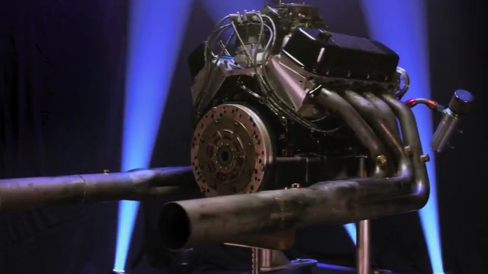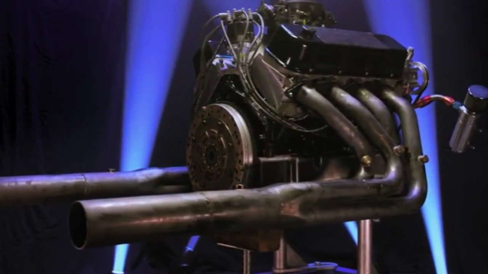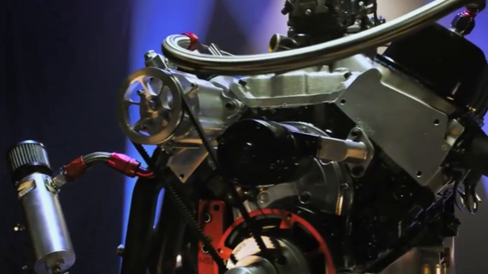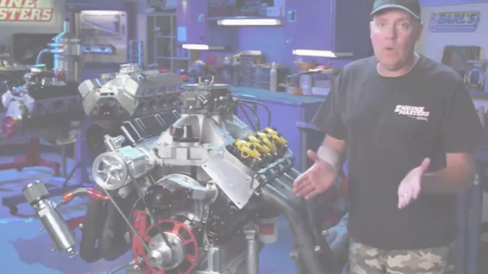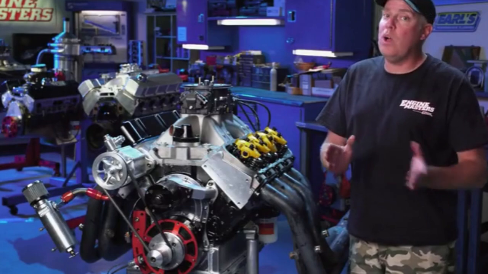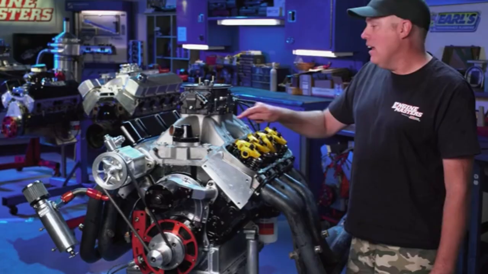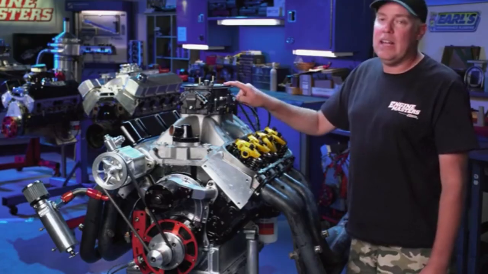It's a big block Chevy. It's 478 cubic inches. Now that's really strange, but regardless of that, it runs really well. It's got JE custom pistons for 12.25-to-1 compression. It's got Dart Pro 1 heads on it with 365cc inlet runners. It's topped by a Dart manifold and a Holley 1050 carb.